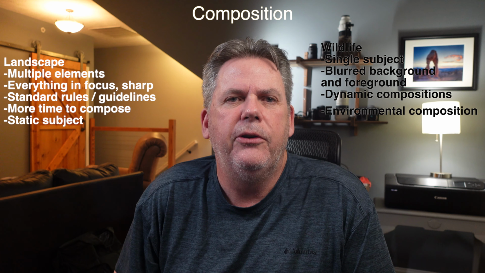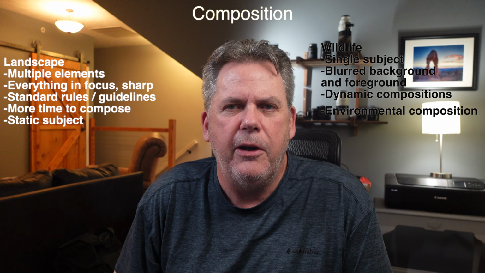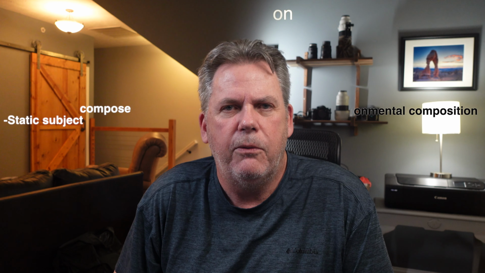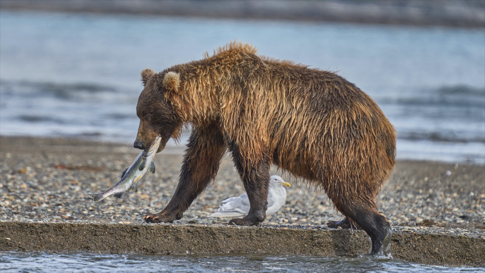Environmental compositions are up to your interpretation, showing the subject in focus with the environment sharp or for reference. For example, an osprey with a fish, a bear with a salmon, and a bird in flight versus posing stationary. For wildlife, you will be composing in real time or, as your field craft improves, looking at compositions and maneuvering to get them with a dynamic subject.